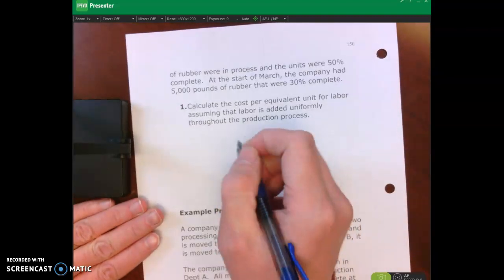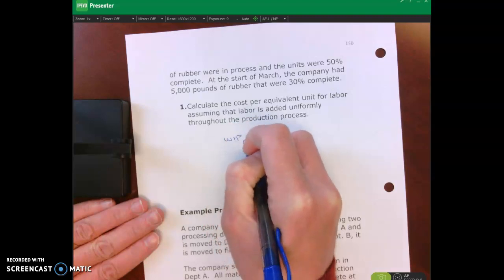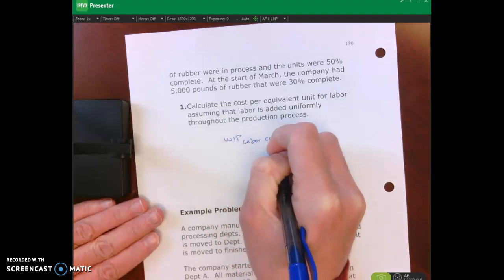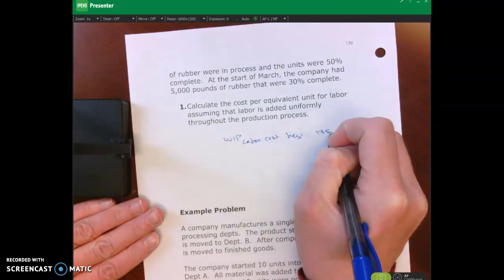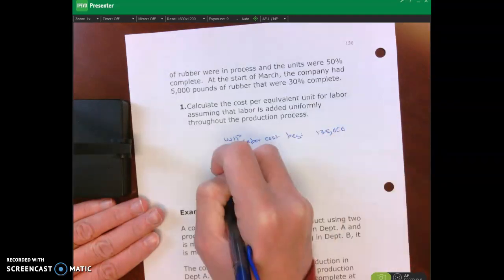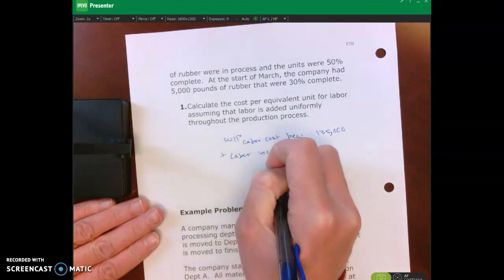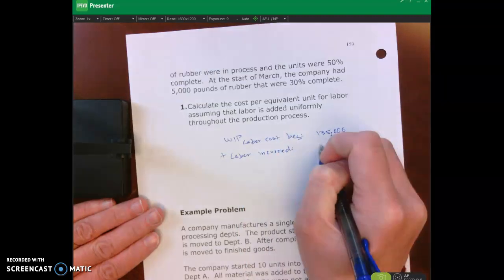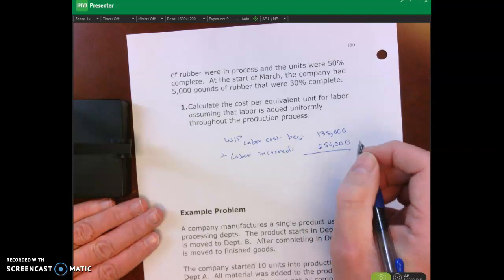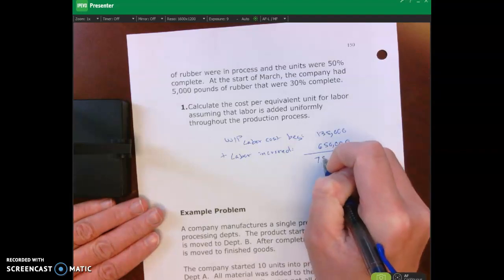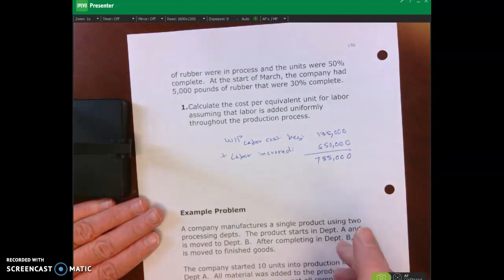We'll say labor cost in beginning WIP was our 135, plus labor incurred during the accounting period, which was given to us at 650. We can add those two together, and that gives us our $785,000, which is our total cost.